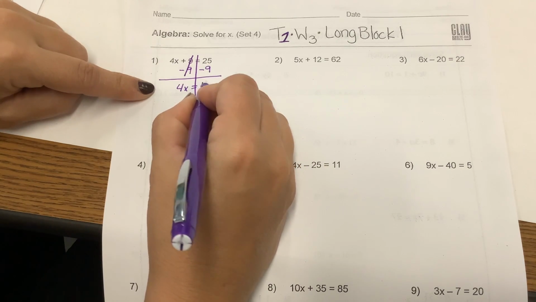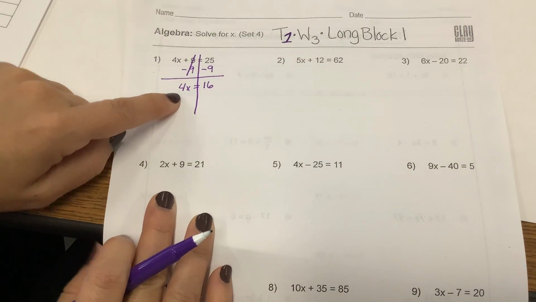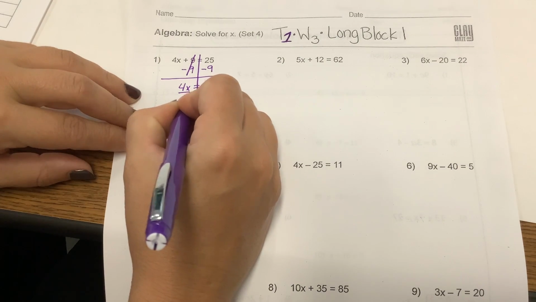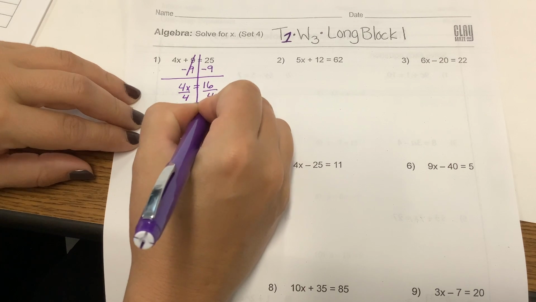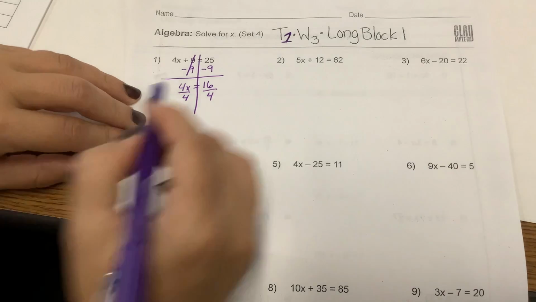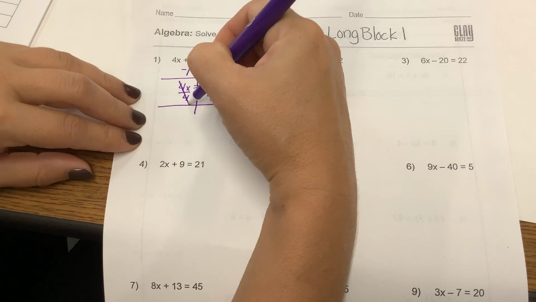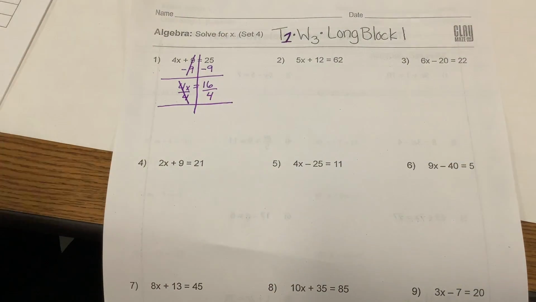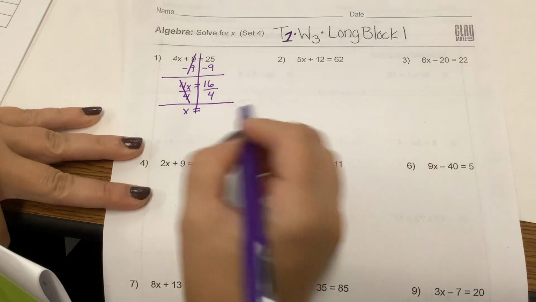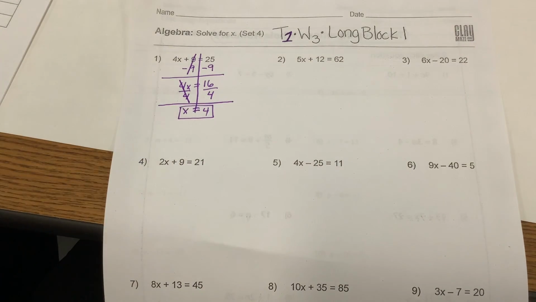16. Okay. And so now this is multiplication. The opposite of multiplying by 4 is? Divided by 4. Okay, so we're going to show division of 4 by using a fraction bar on each side. Okay, then from there, to show that work, we are going to cross out the 4's because 4 divided by 4 is 1. We'll have x left over. And what is 16 divided by 4? So box that in.